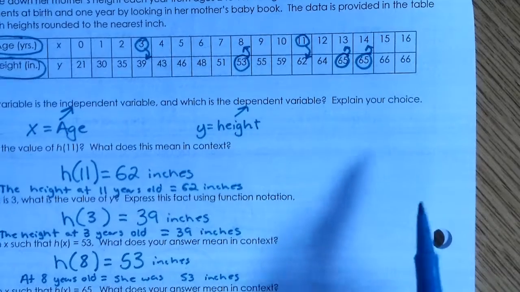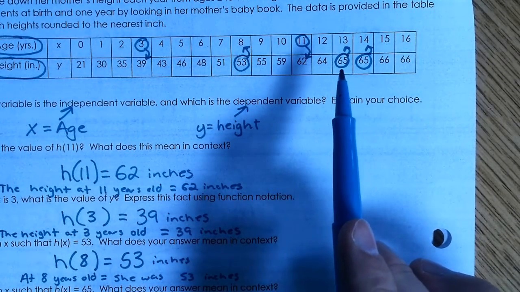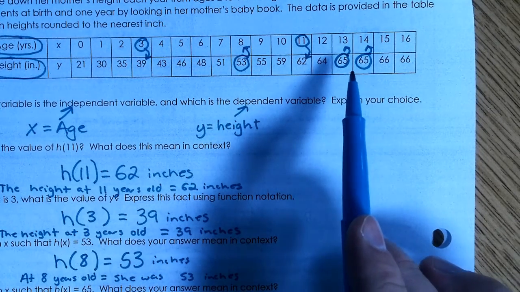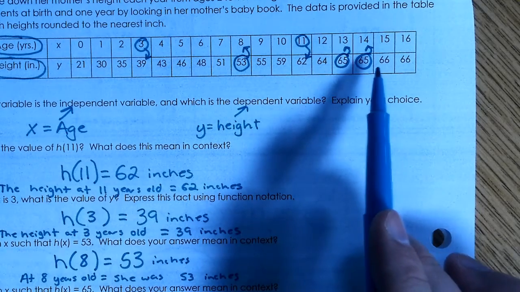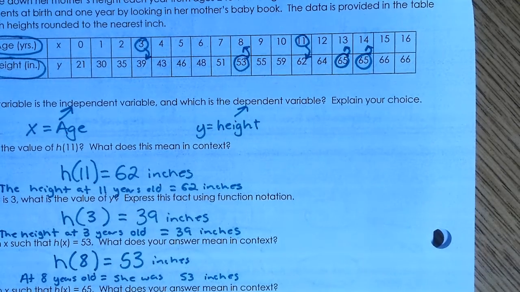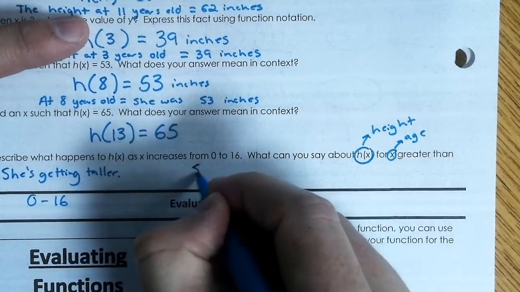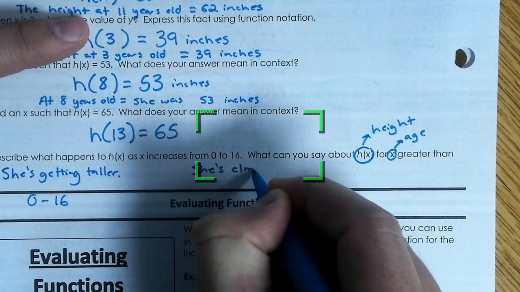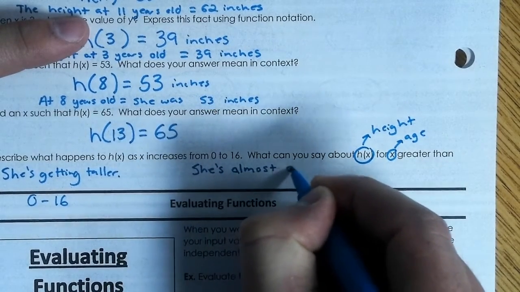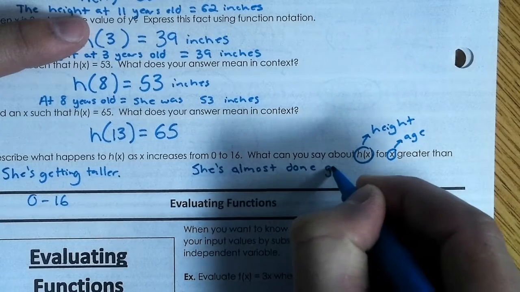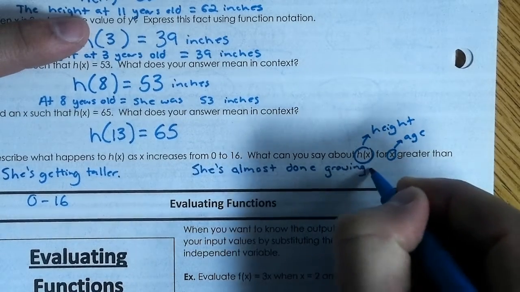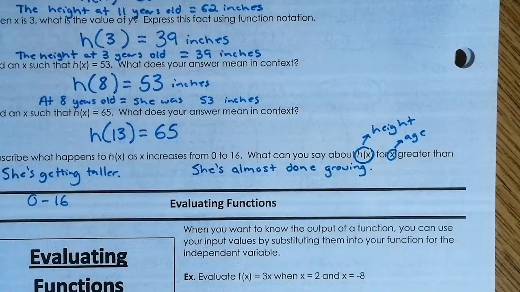All right, because look at the last 4 years. When she turned 13, she was 65 inches, right? And then when she turned 14, 65 inches. Then when she turned 15, 66, 16, 66. All right? So if she grows, is she going to grow a lot more? No, she may grow another inch, maybe 2, but she's kind of leveling off, isn't she? So that's what I would kind of put at the bottom here. She's almost done growing. She's almost done growing. That's what I would probably put.